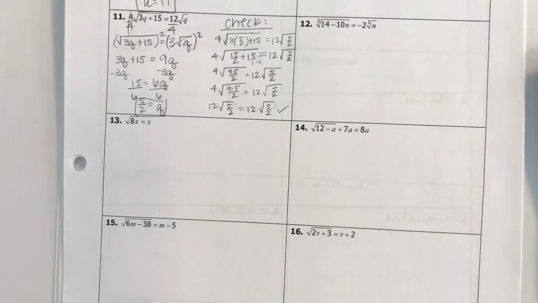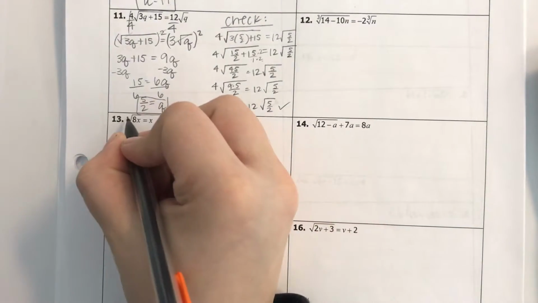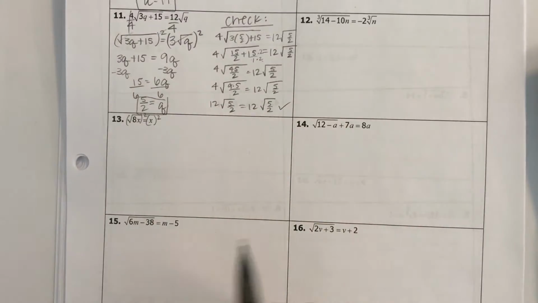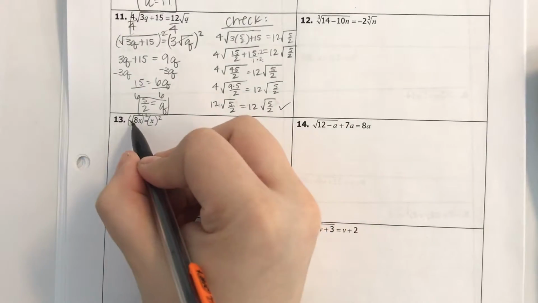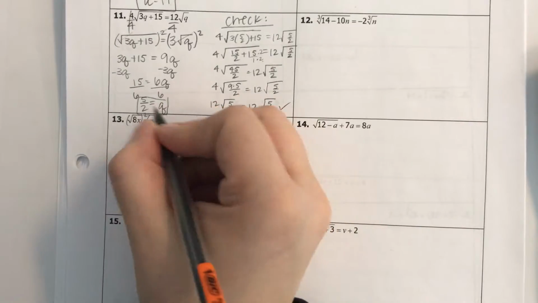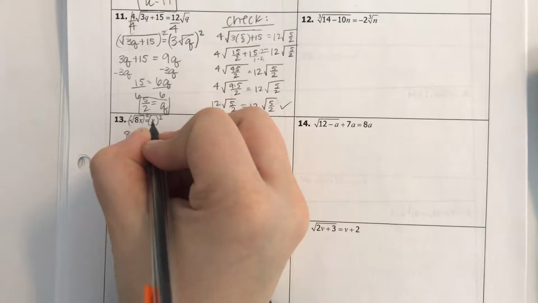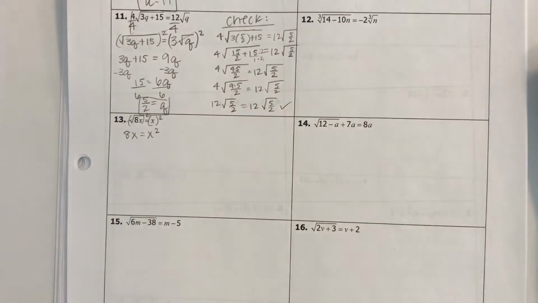Okay, number 13, just to move it along here. We're going to square both sides. This one only has a radical on one side, but it's okay. We're still going to square it because the index is 2. So what this does is this gets rid of the radical. I have 8x equals x squared. So this is a quadratic.